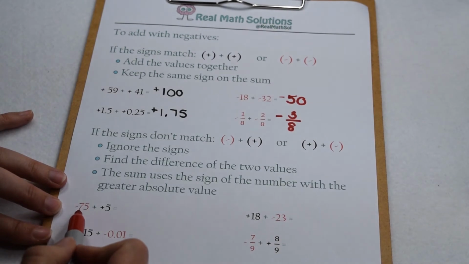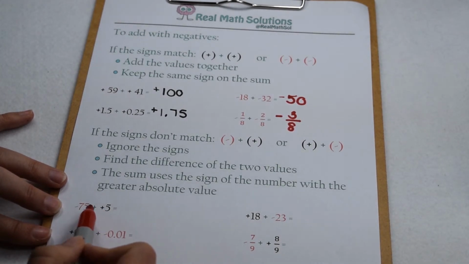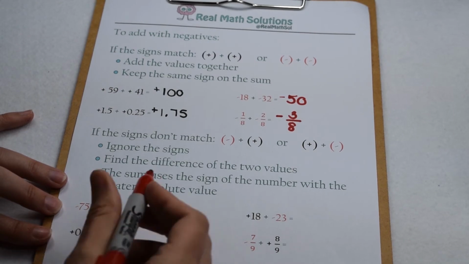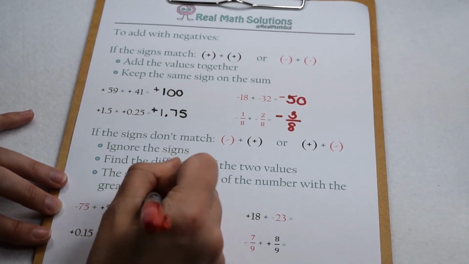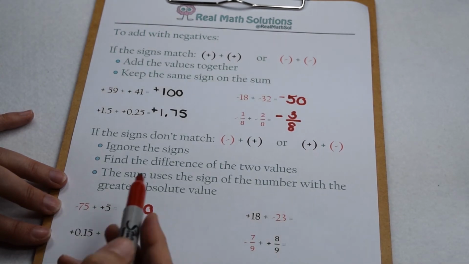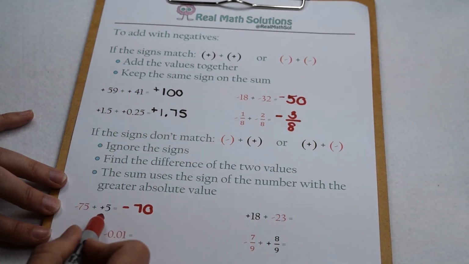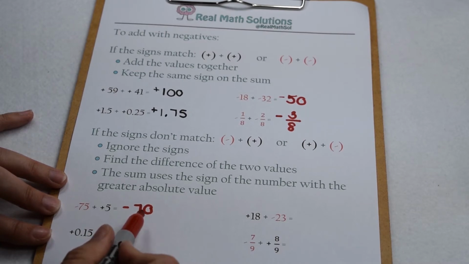So if I'm going to add negative 75 plus positive 5, the first thing I need to do is simply find the difference between 75 and 5, which is 70. Absolute value is the distance from 0, and 75 is much farther from 0 than 5 is, so my sum is going to be negative. So negative 75 plus positive 5 gives me a sum of negative 70.